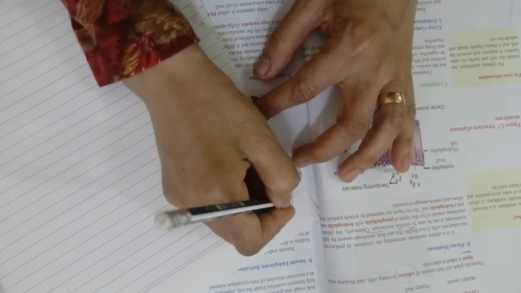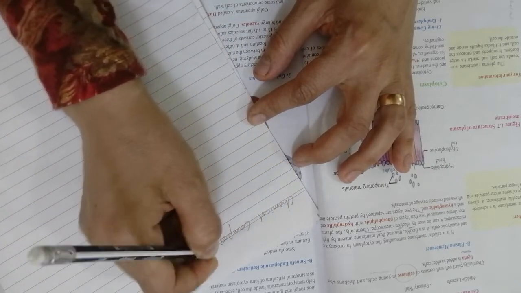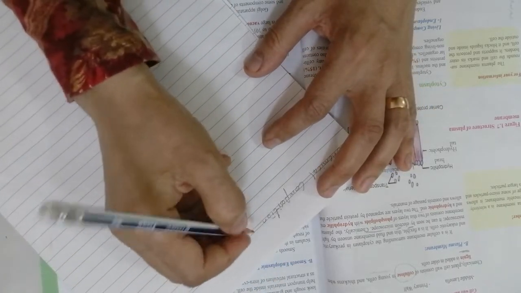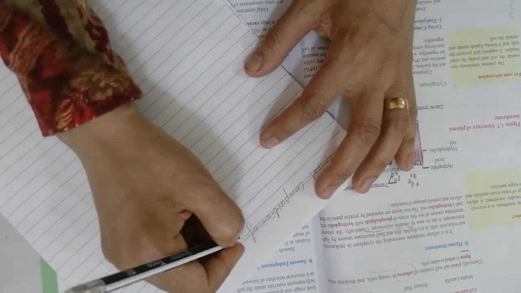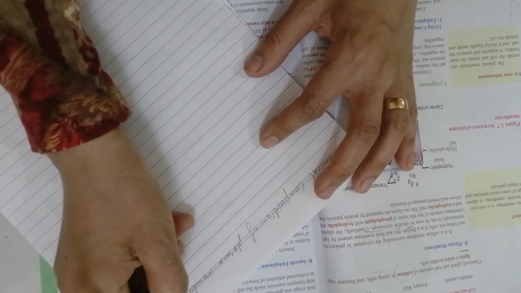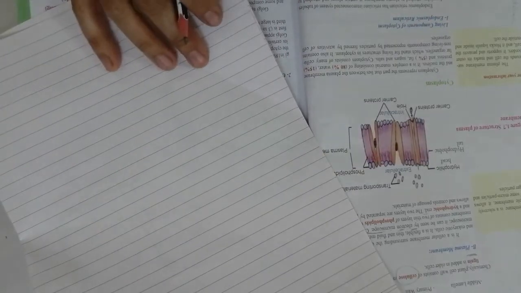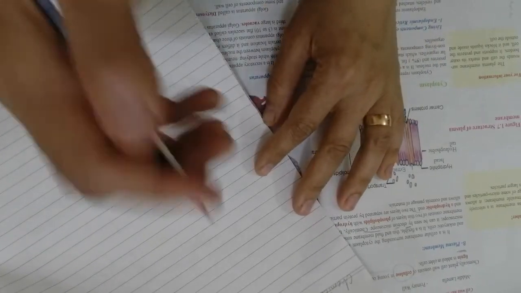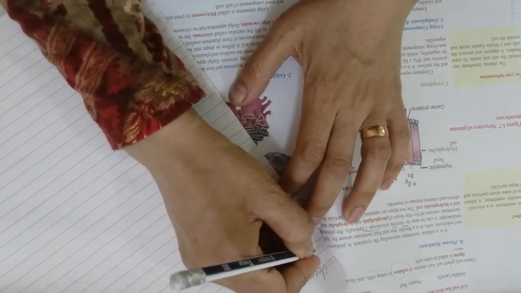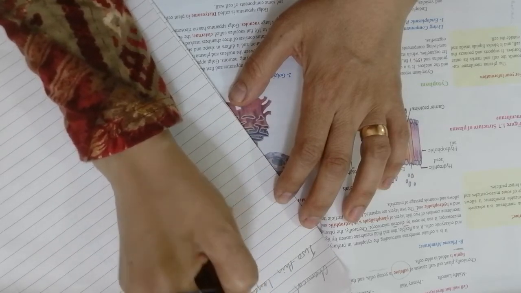So the chemical composition of the plasma membrane is two thin layers.